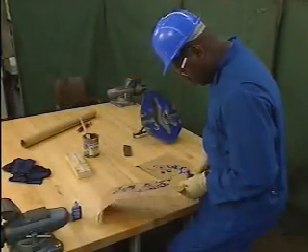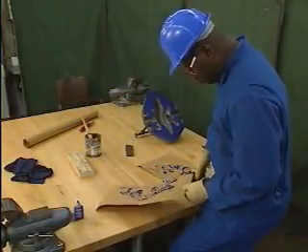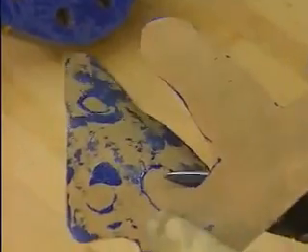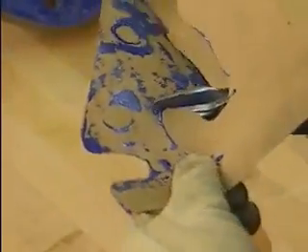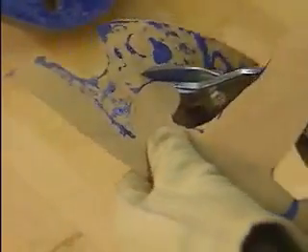The mechanic uses snips to cut the gasket material, following the pattern. Snips are a good tool to use for this procedure, since they can easily cut along the irregular edge of the pattern.